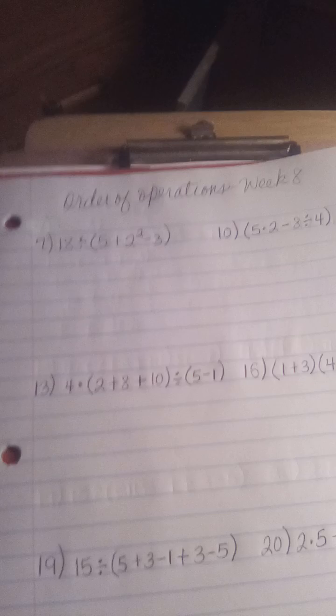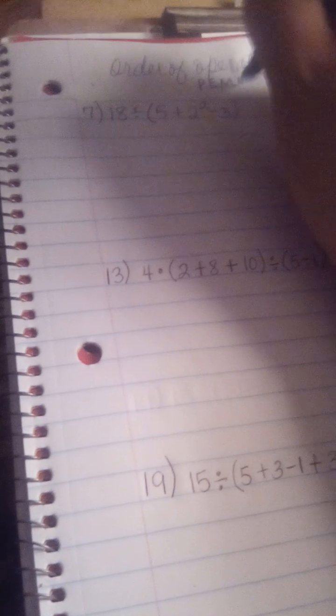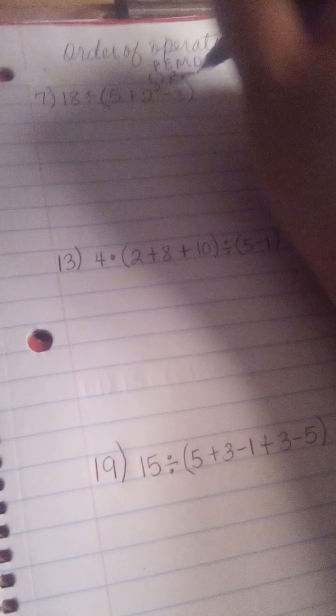All right. So I selected problems 7, 10, 13, 16, 19, and 20. I'm going to be using PEMDAS, like I mentioned to you a couple of seconds ago. That means multiplying. All right, let's look at number 7.